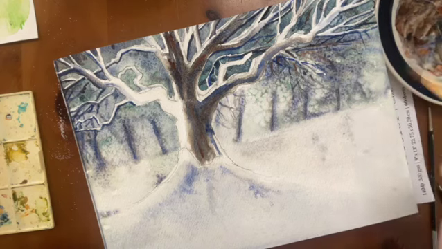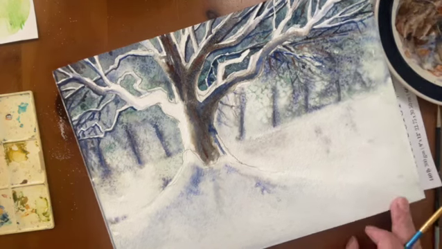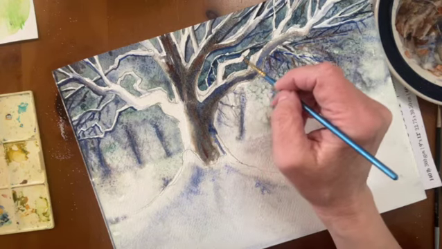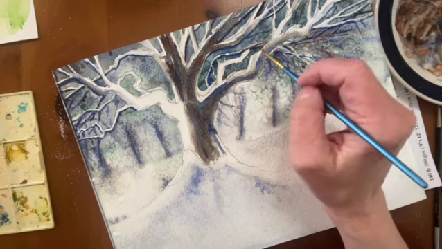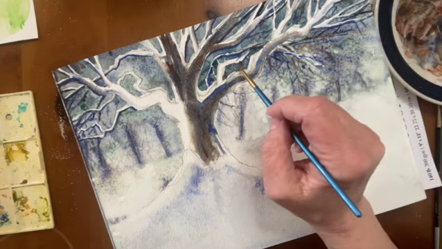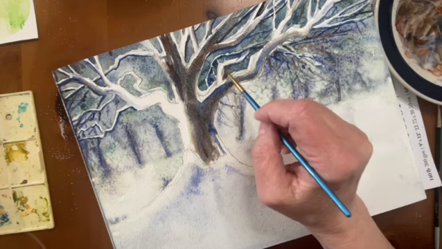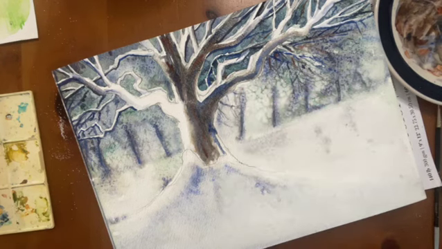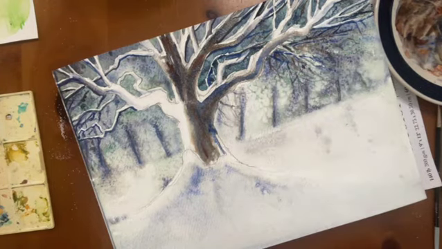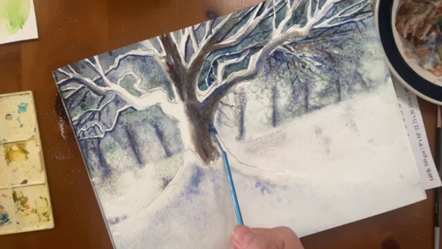Cutting down on a little bit of that white. Yeah, I don't like this, this is too much over here. We're going to cut down on some of this. Shadow underneath. I can come in here if I want and maybe do a little scraping later.